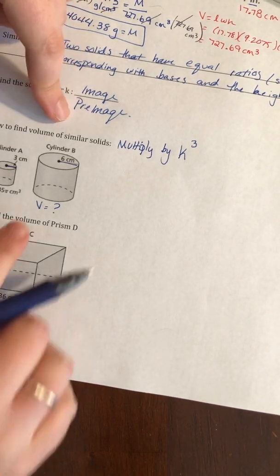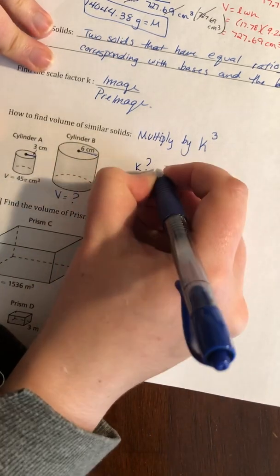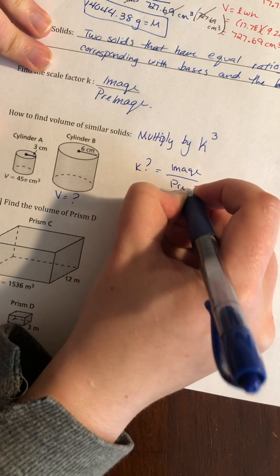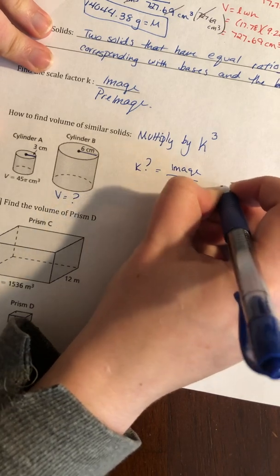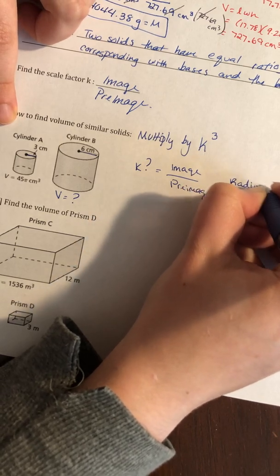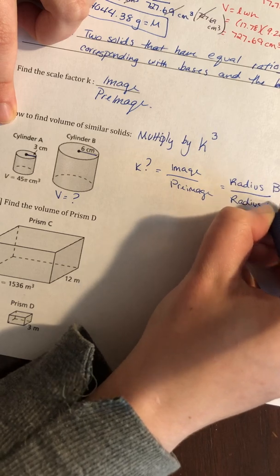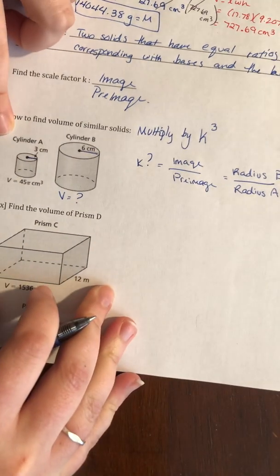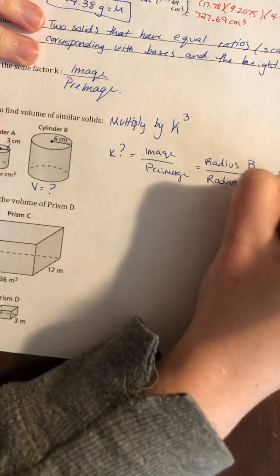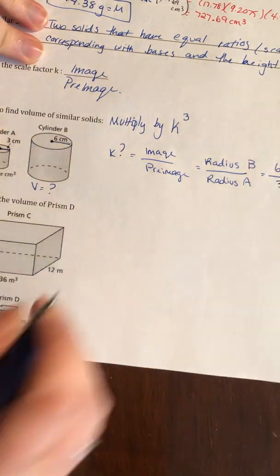So here, what is k? Well, it's the image over the pre-image. So what do we have for both of those? We have the radius. So we have the radius of cylinder B. We can put it over the radius of cylinder A, your image and your pre-image. So the radius of B is 6. The radius of A is 3. So our scale factor is 2.